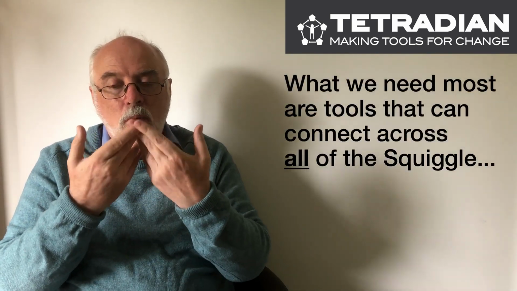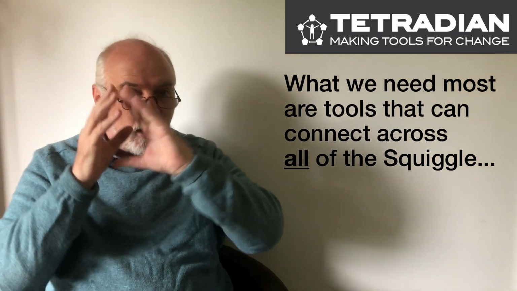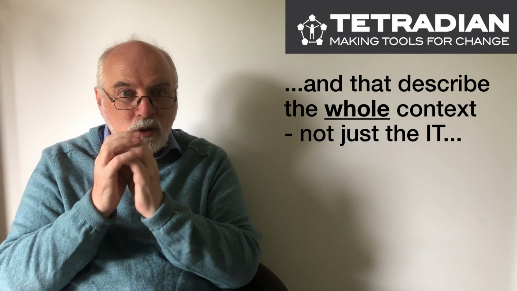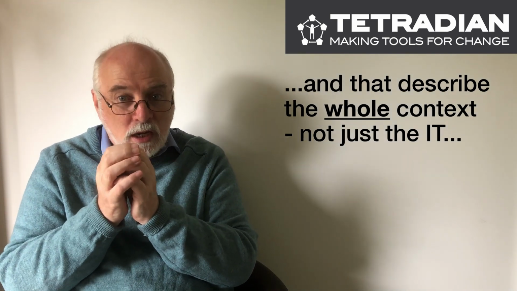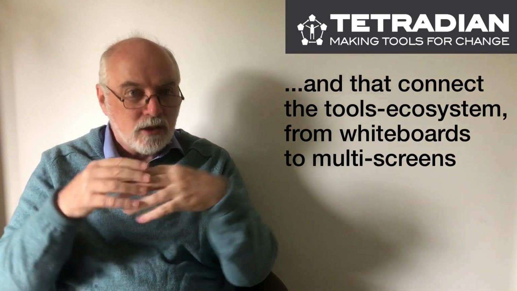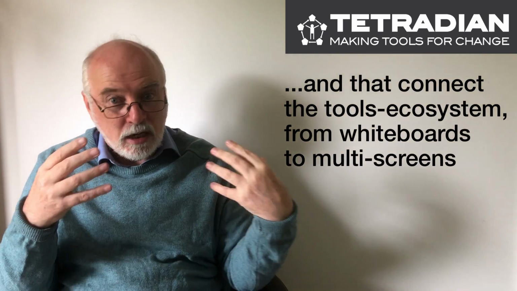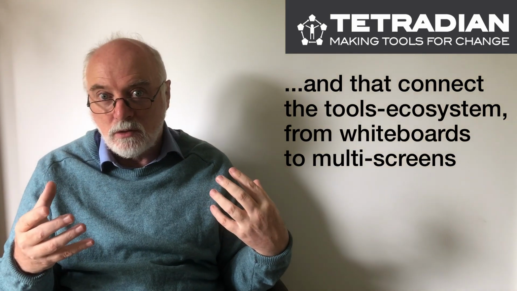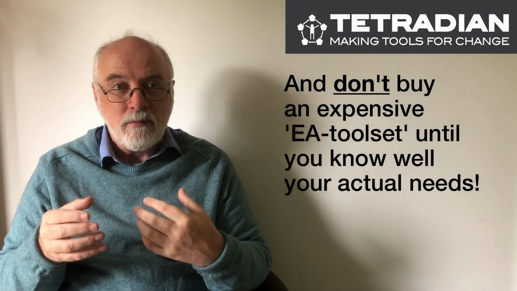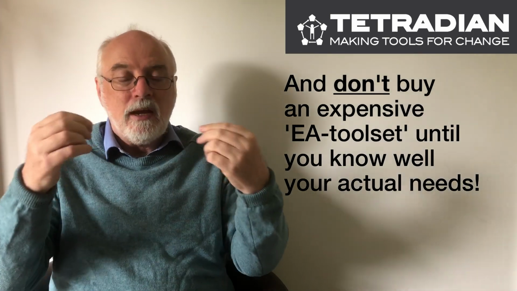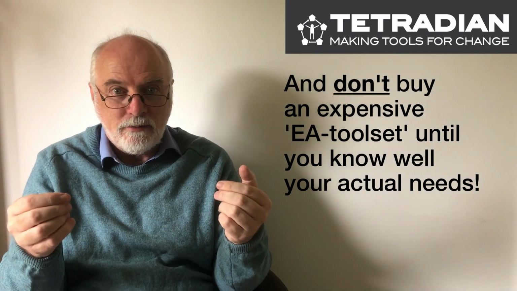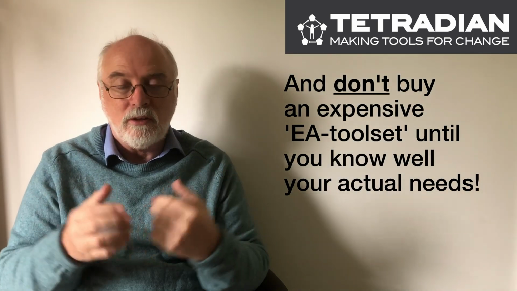So what we need are tools that cover the whole of the squiggle. A tool that is rigidly IT-centric will not help us as we get to an architecture that is larger than just the IT space. We need tools that can connect across the whole of that space and connect us between all the different types of tools, including things like scrawls on a whiteboard. And it's really important not to leap in and buy the most expensive tool you can find without understanding what your needs are. That's how I describe the toolset space at the moment.